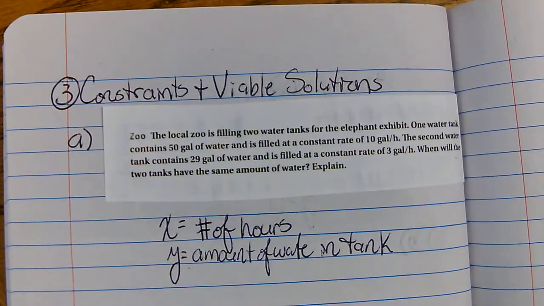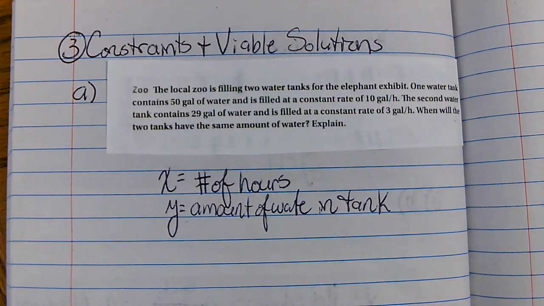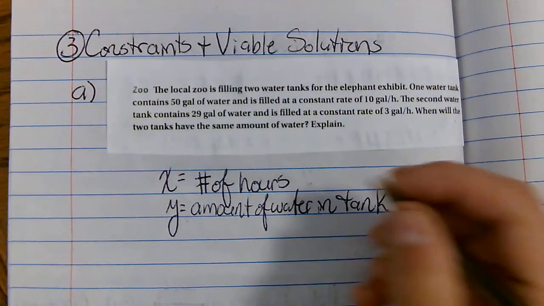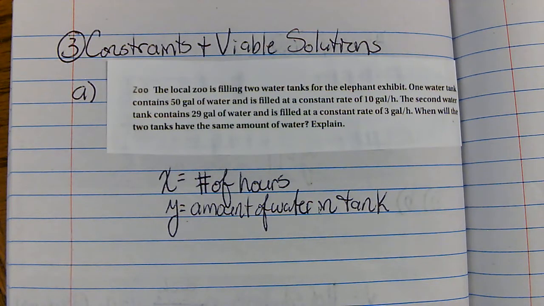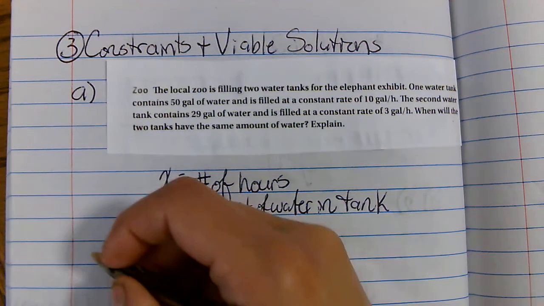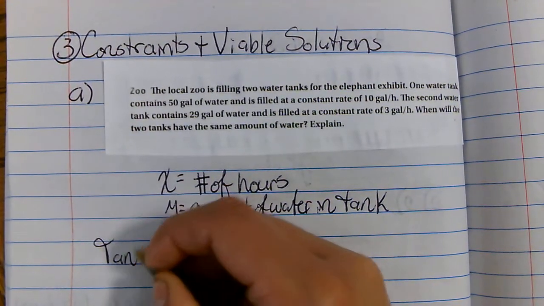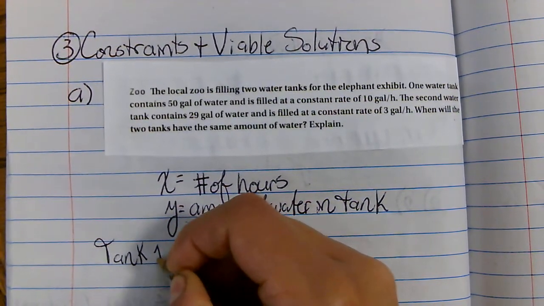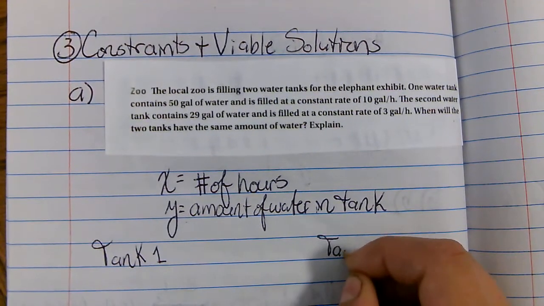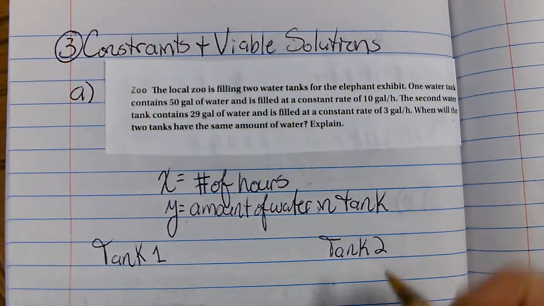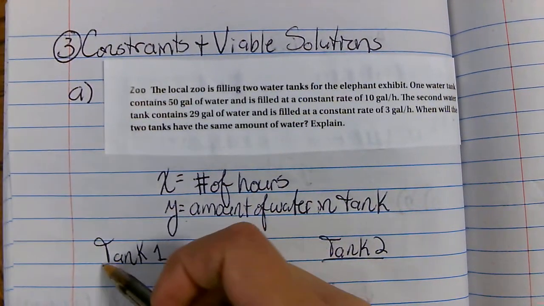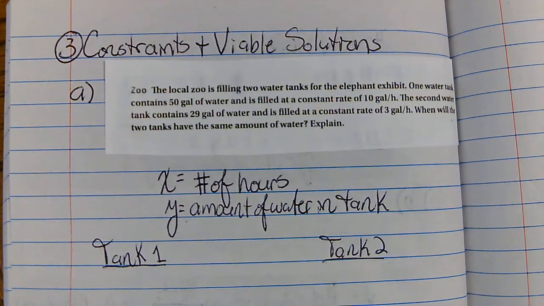Alright, so I have my 2 variables. I don't know what I spelled here. That's supposed to say water. There we go. Okay, so let's write our 2 equations. We'll say this is tank 1. And we'll do tank 2 over here. Okay, here we go.